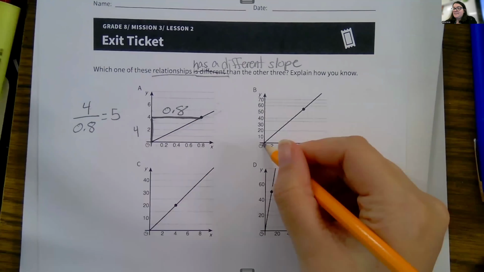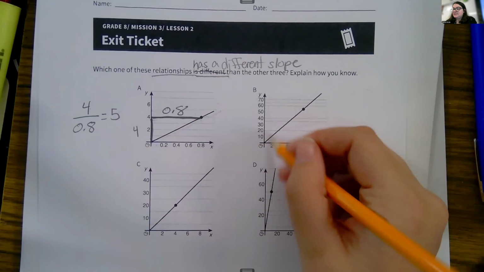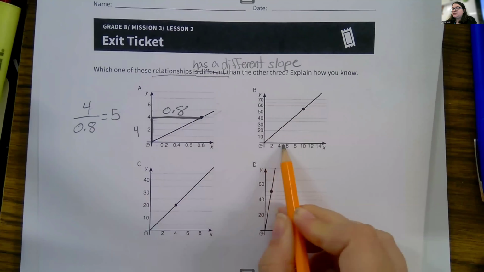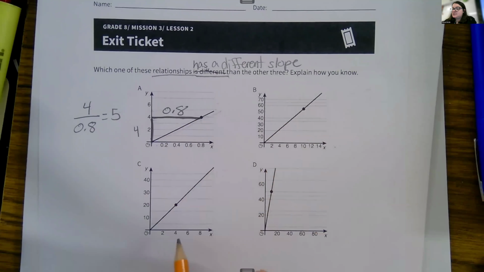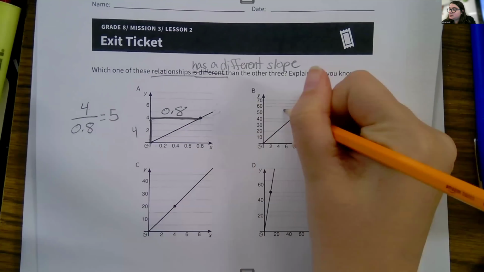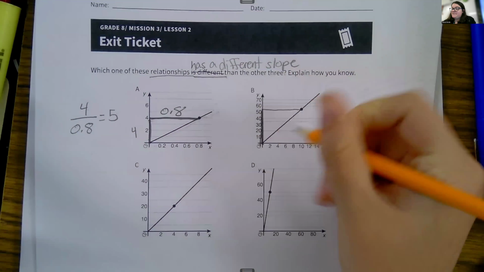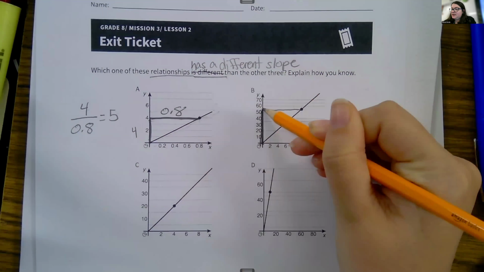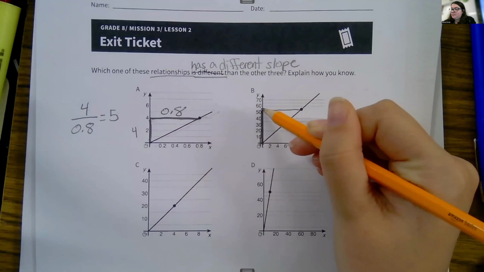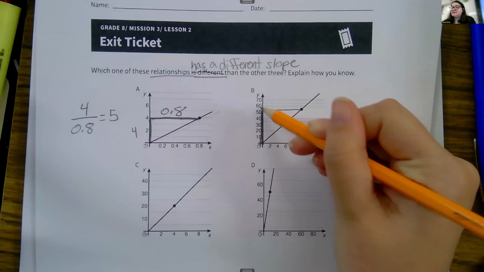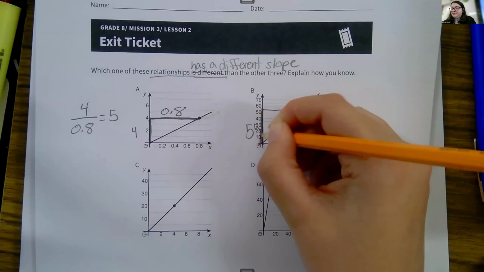This line here is going up by 10s on the y-axis and going over by 2s on the x-axis. So I am drawing my slope triangle here. My vertical is going up to about between 50 and 60, so I would say that that's 55.